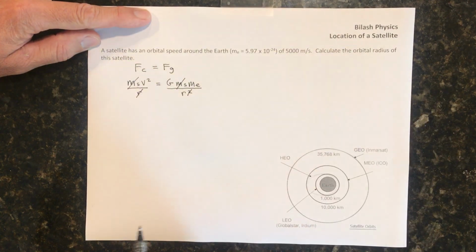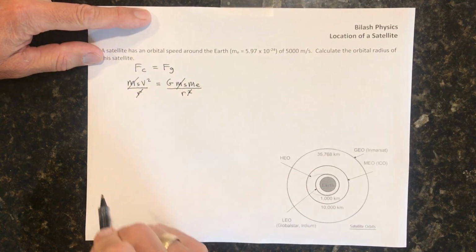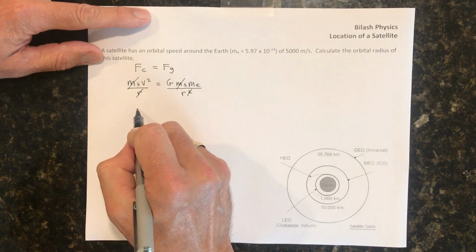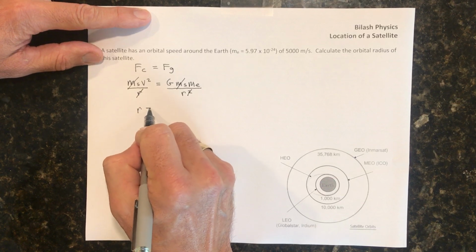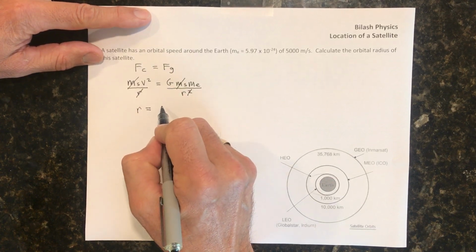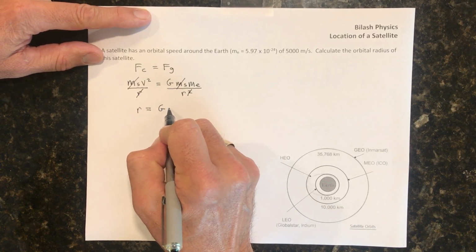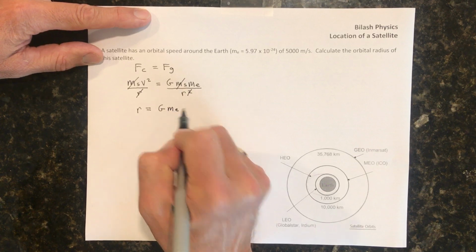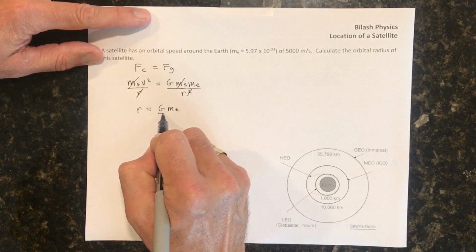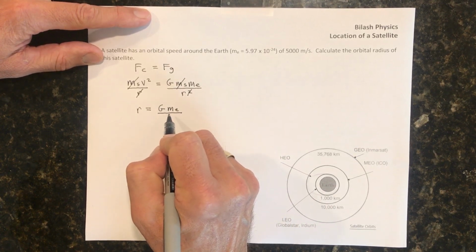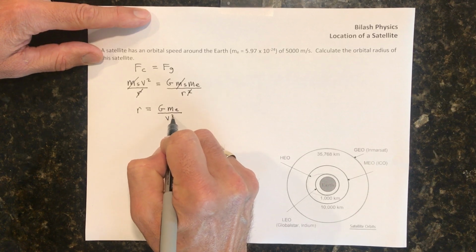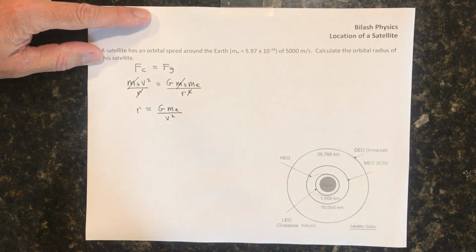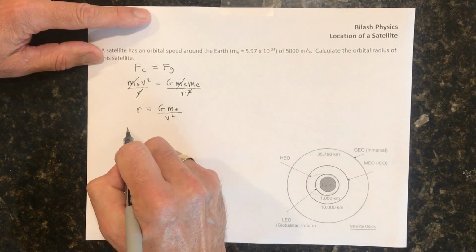So if we want to calculate the orbital radius, we're going to use this equation. So let me just rearrange it. And that would be the radius, the orbital radius, is going to be equal to the gravitational constant times the mass of the planet divided by the velocity of the satellite squared. So we just now plug and chug.